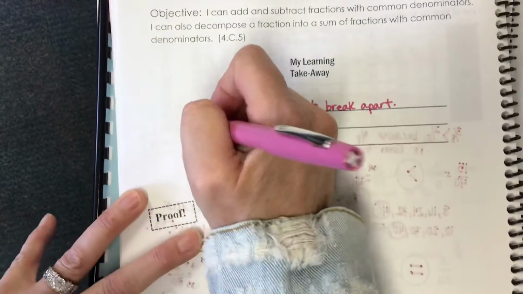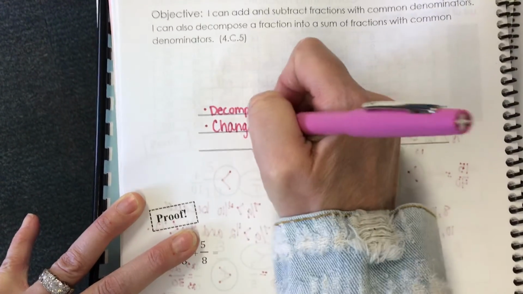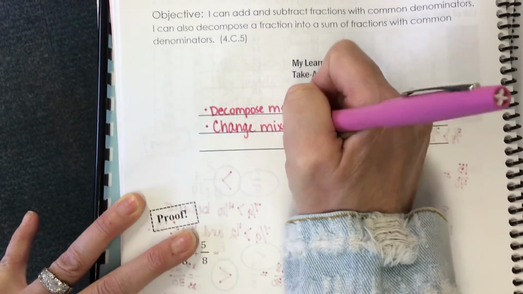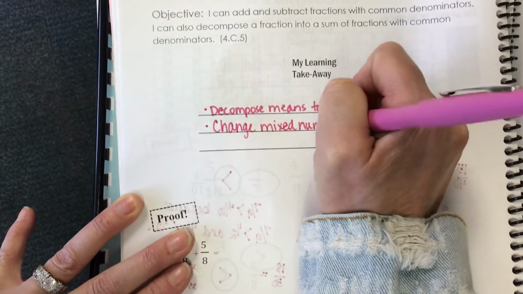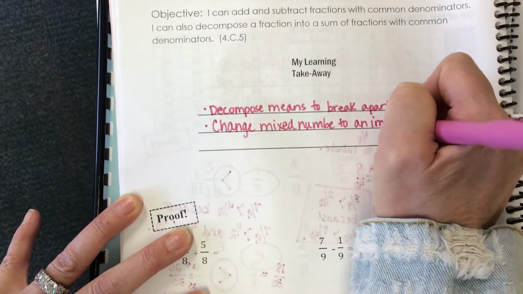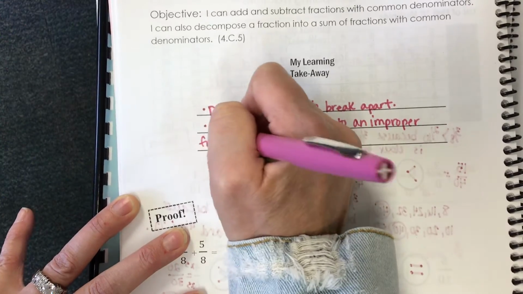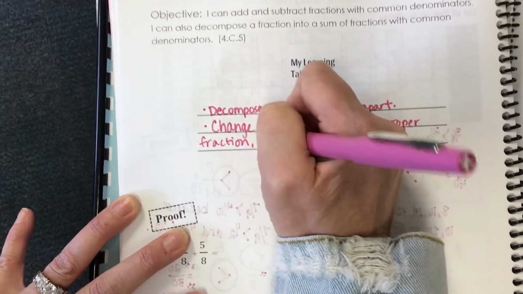If you have a mixed number, you will change the mixed number to an improper fraction. Then decompose.